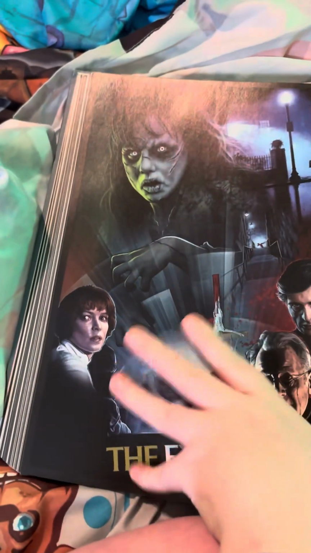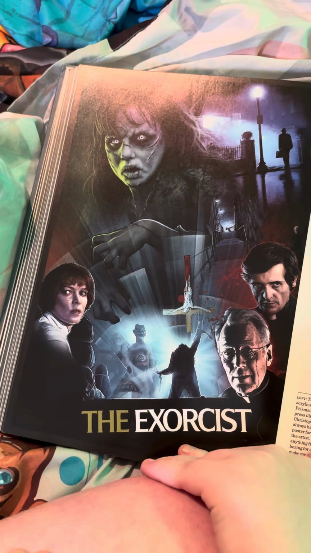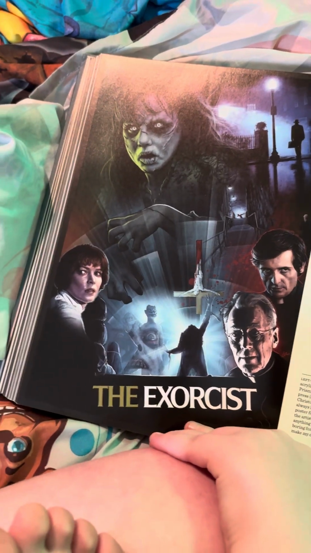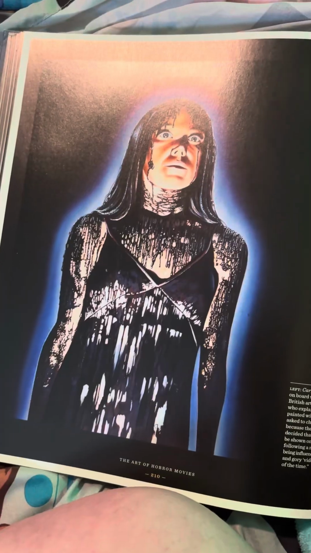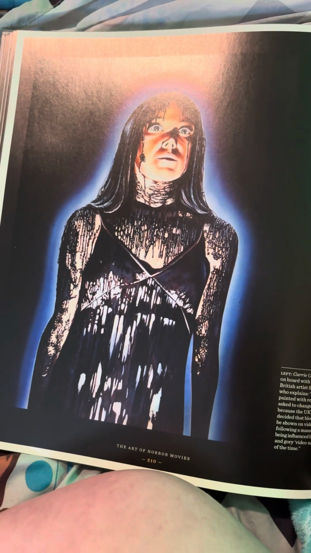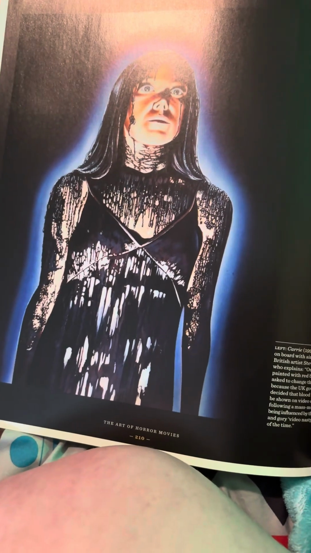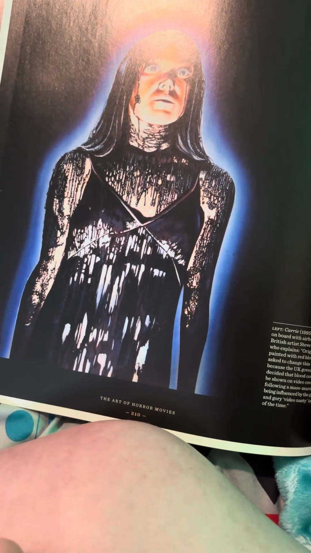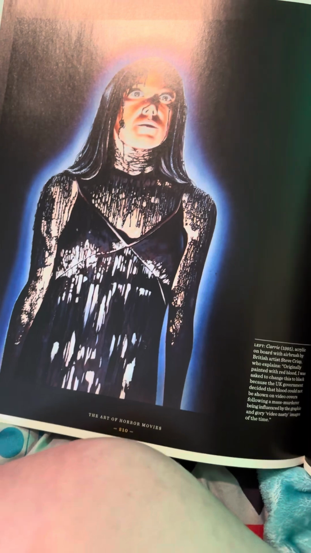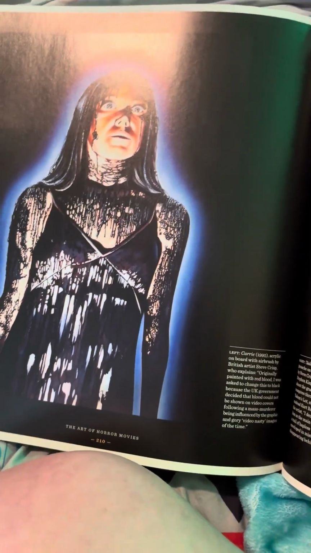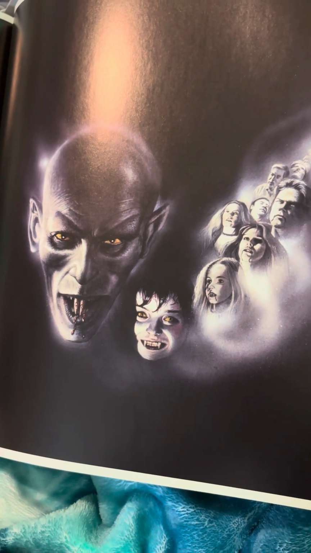Known as one of the scariest movies of all time, The Exorcist was released in 1973. The first Stephen King adaptation came out in 1970. I actually don't remember, but the first ever adaptation was Carrie. And then later there was Salem's Lot.